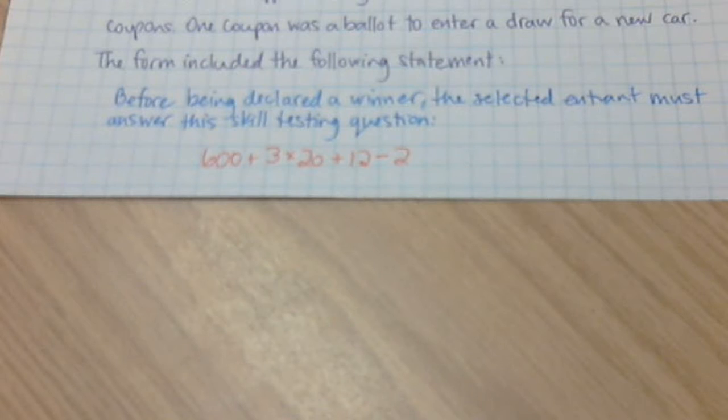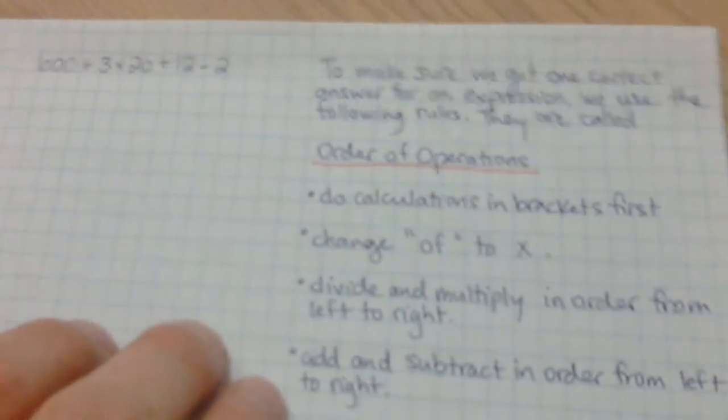In order so everyone gets the same answer, mathematicians have determined that there's a set of rules that you need to follow when you have different kinds of operations going on in a question, whether it be addition and subtraction and multiplication and division, or if you see brackets around stuff. There are rules that determine how you do those questions. So what we're going to do is go through and answer this question. But first we're going to look at some of these rules for order of operations.